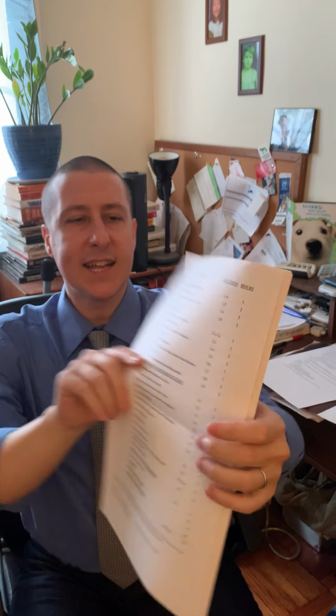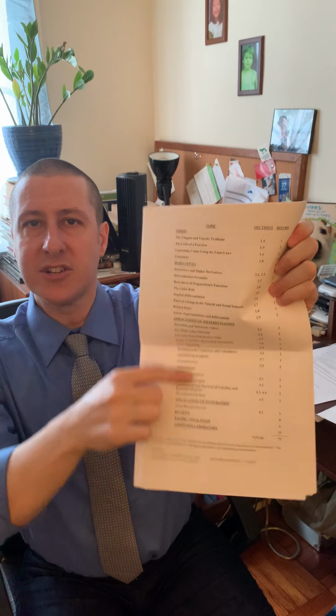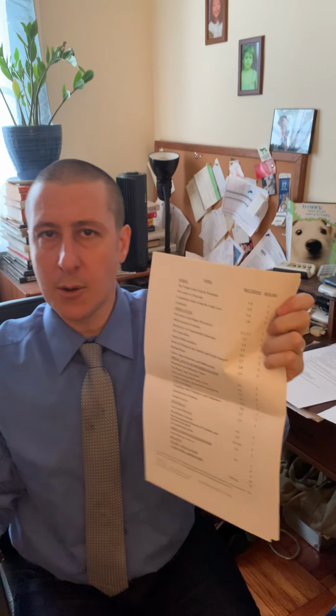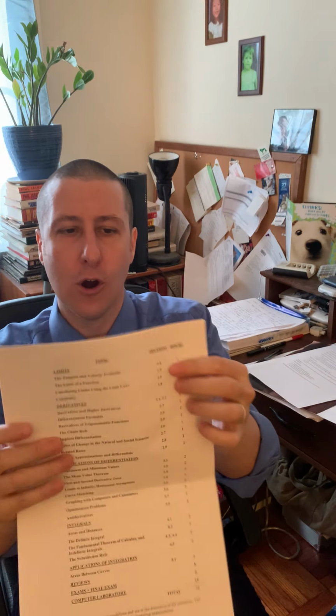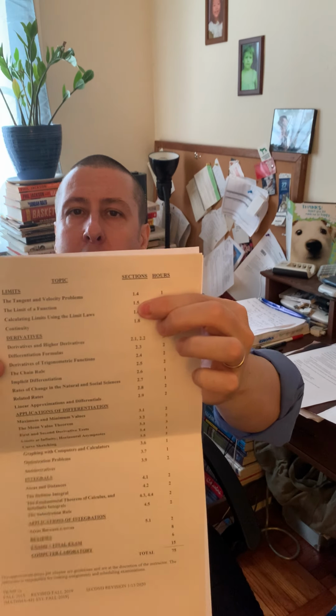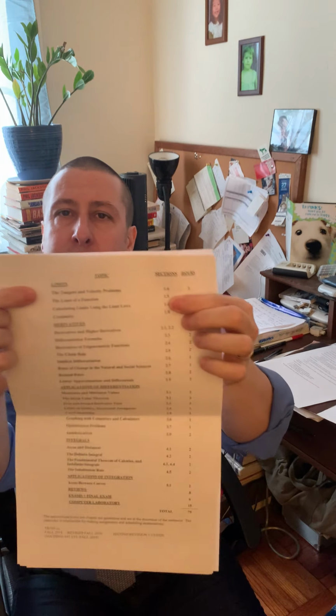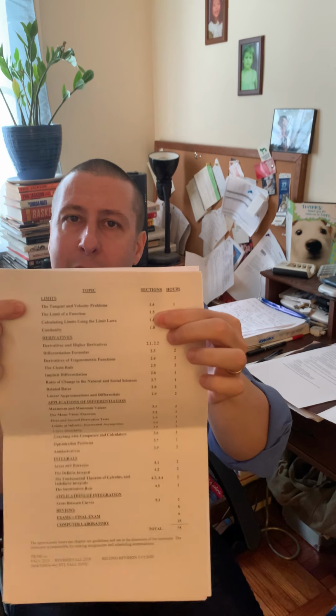So as you just look down, you see these are our topics. This is the section that they come on in the book. Like I was telling you before, when I make videos, I will label Calc 1.4, and that will be the material that goes with 1.4, the tangent and velocity problems. So we'll see how all that connects together, and that's how I'll label my videos.